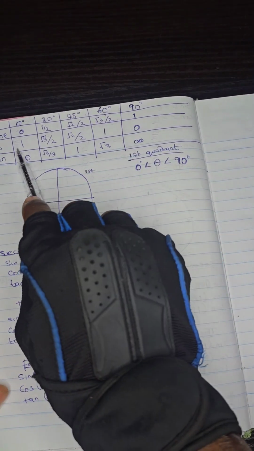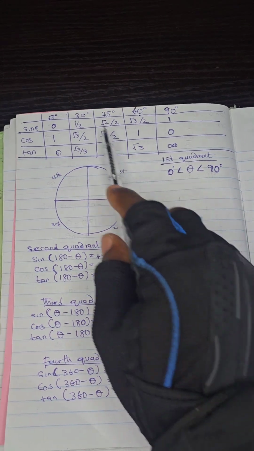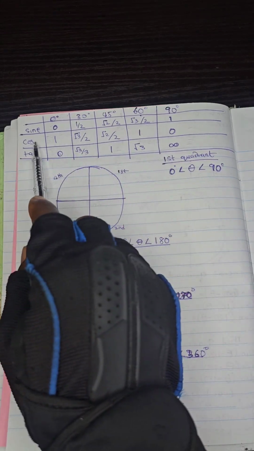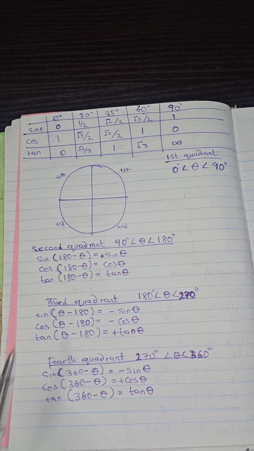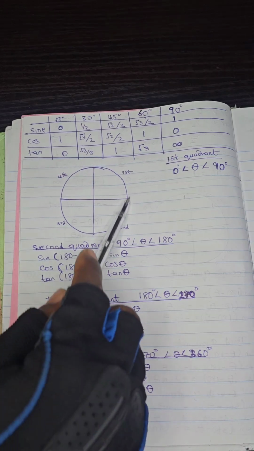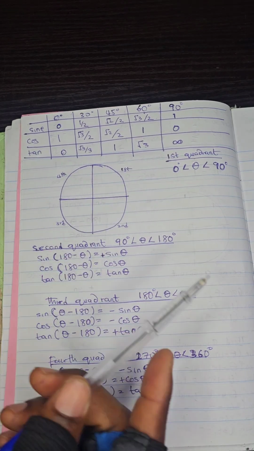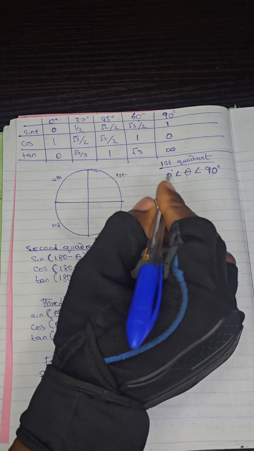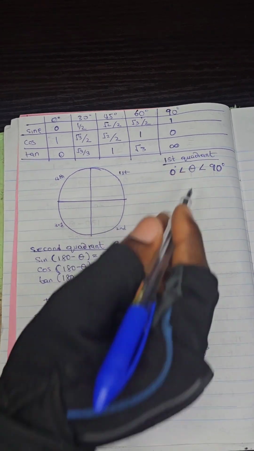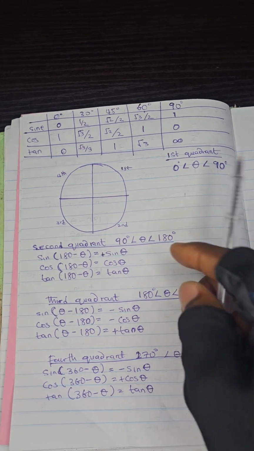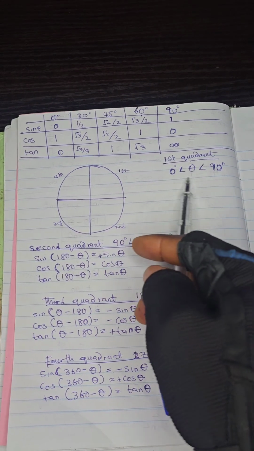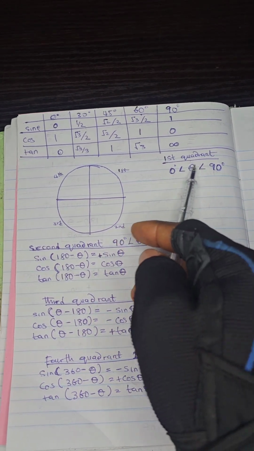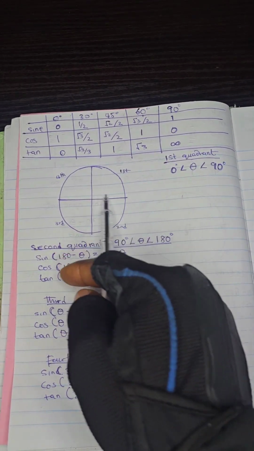So this is still the summary of what we were proving before in the previous class. 0, 30, 45, 60, 90, and these are the values for the sine, cosine, and tangent. So now we have this, because I'm trying to teach you how to calculate for angles above 90 to 360 degrees. So this is the first quadrant, which is the angle between 0 and 90. Mind you, if you understand your inequalities very well, you know that when you use less than or greater than, it means that the two boundaries are not included. So 0 and 90 is not included in this analysis that we are doing.